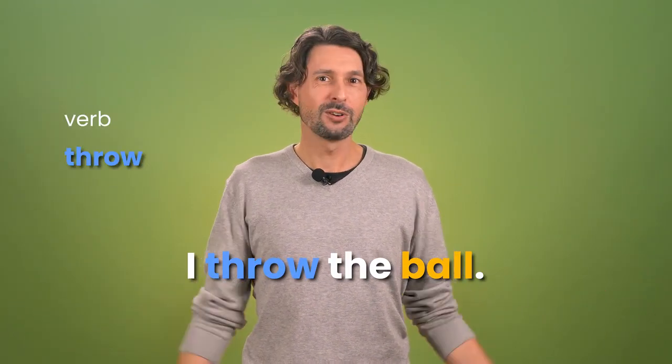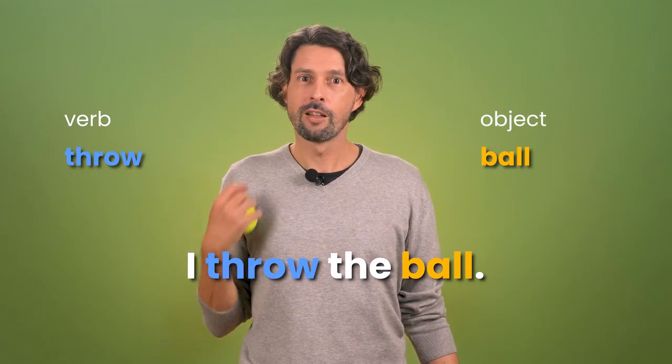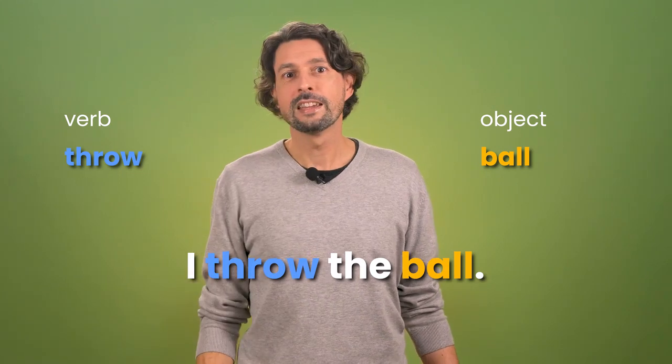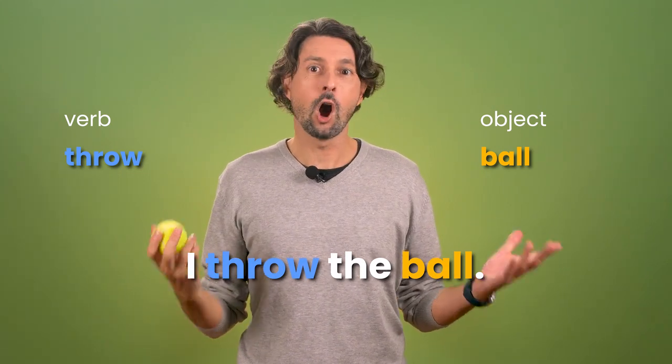The verb is throw and the object is the ball. I cannot just throw, I need to throw something. Throw is a transitive verb because it needs an object.